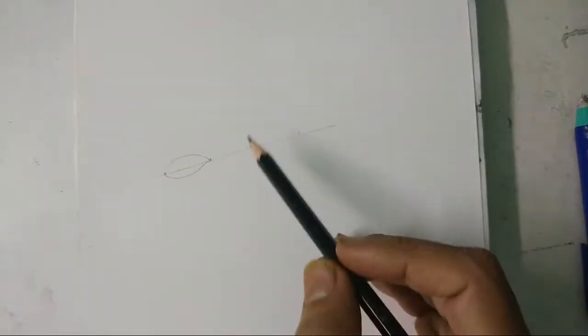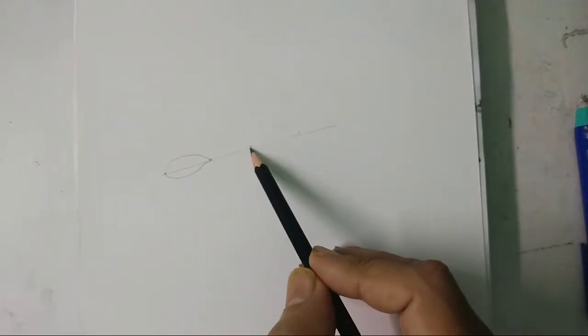I will show you in close up. So it is very light. This is what you also have to do: whenever you sketch anything, keep the pencil marks light.